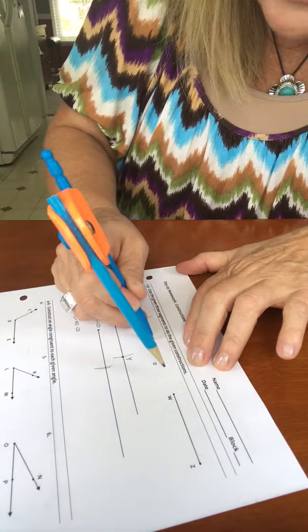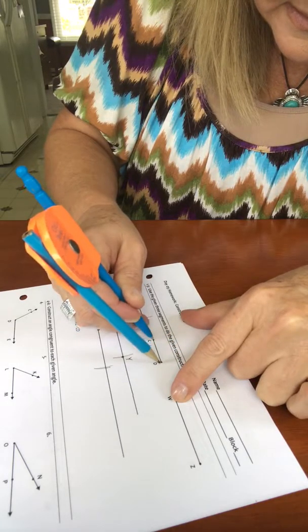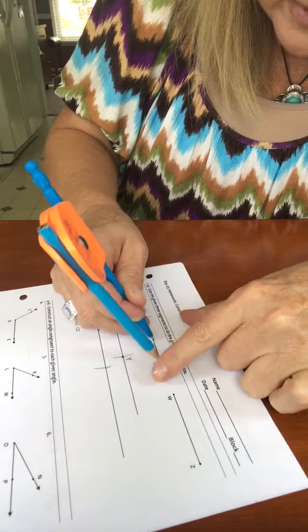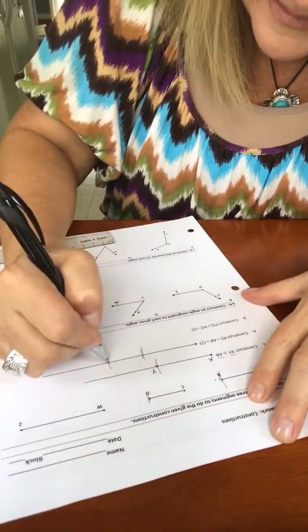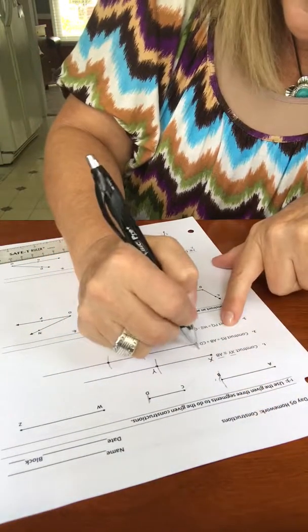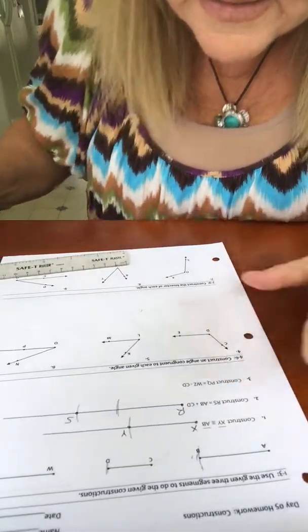Then I'm going to come and measure CD. I'm going to squeeze it smaller. It's a little too big. Okay, CD. Then come here and mark CD. And that end point and the beginning point is RS, which is AB plus CD.